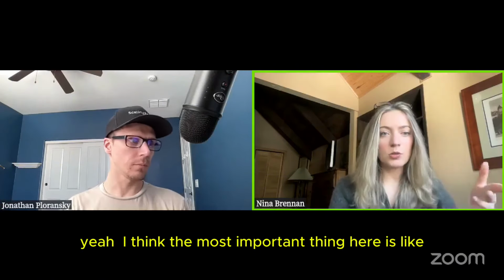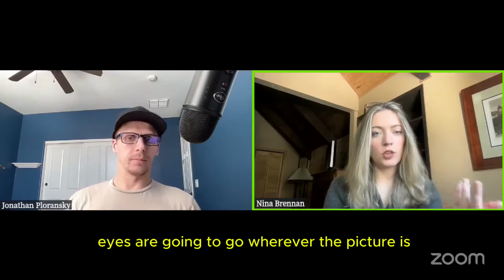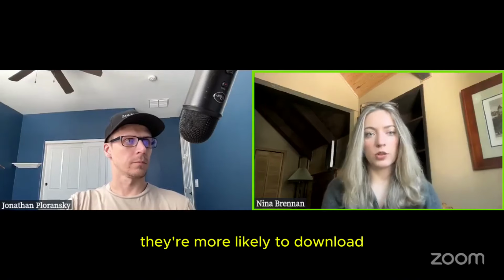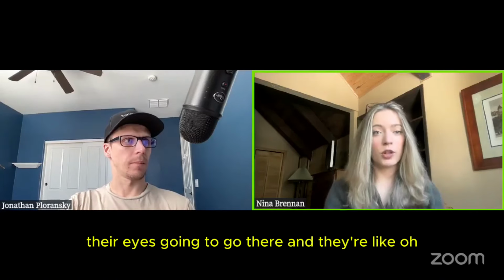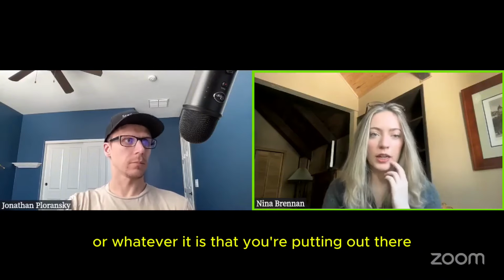Yeah, and I think the most important thing here is a picture acts as an eyesore on the page. So they're going to go wherever the picture is. And if it's a very clear picture of exactly what they're getting, they're more likely to download. Or if it's a very compelling photo, their eye's going to go there and they're like, oh, I need this product, service, or whatever it is that you're putting out there.